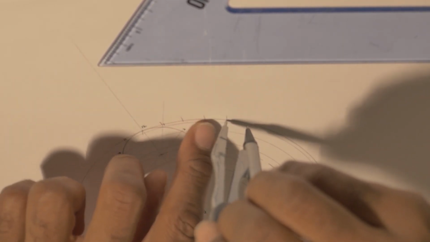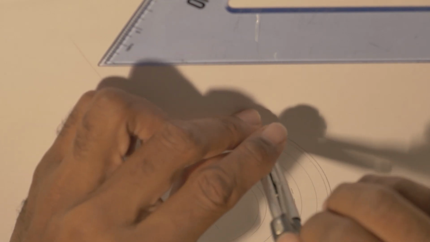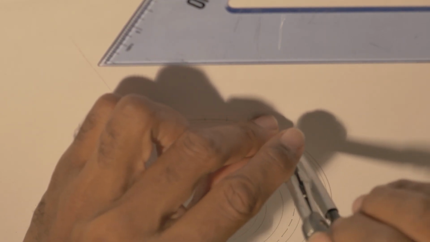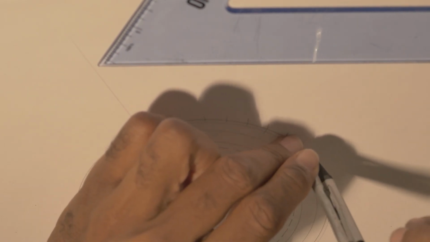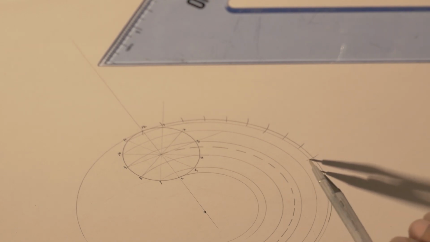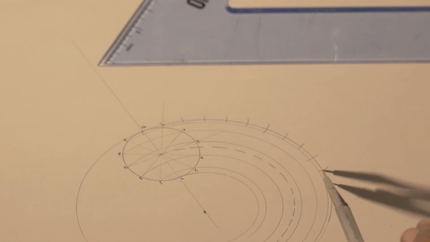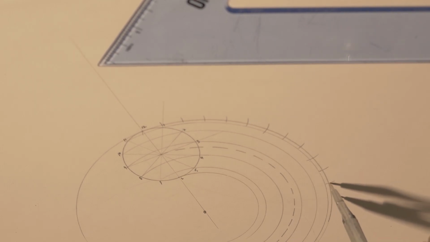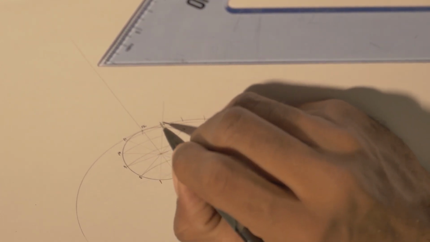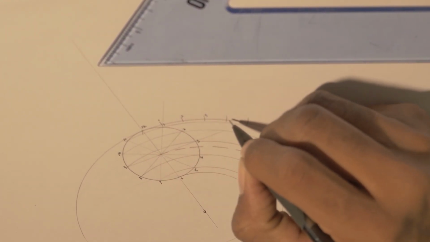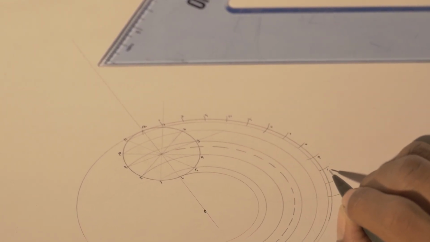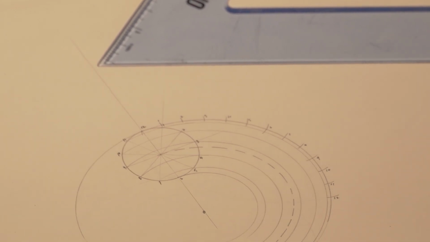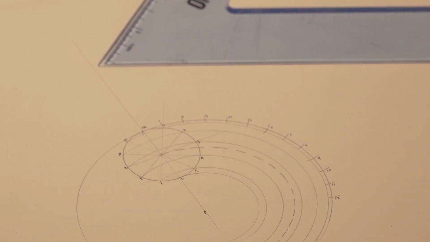Just count 1, 2, 3, 4, 5, 6, 7, 8, 9, 10, 11, 12. Okay, so I'll label these 1, 2, 3, 4, 5, 6, 7, 8, 9, 10, 11, 12. So that's my 12 points there labeled.